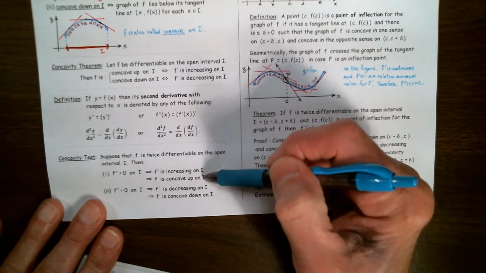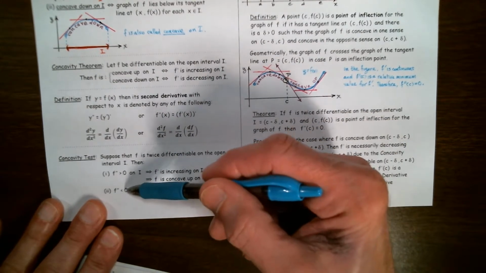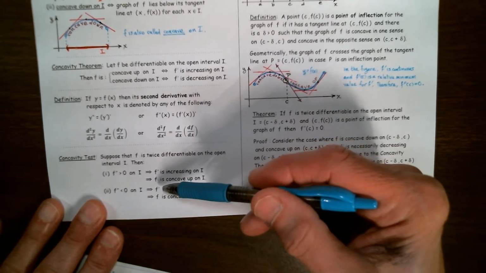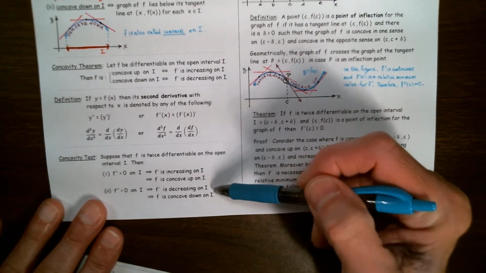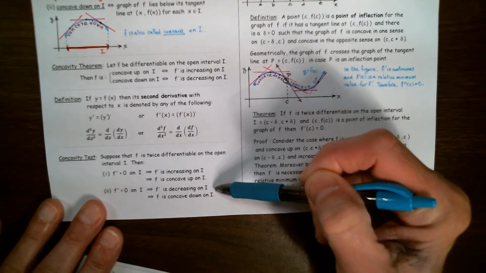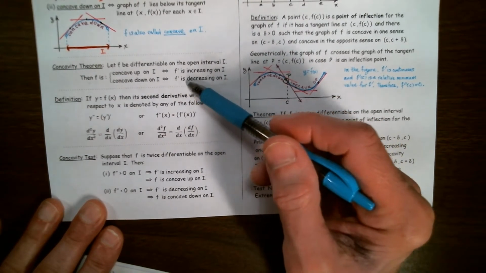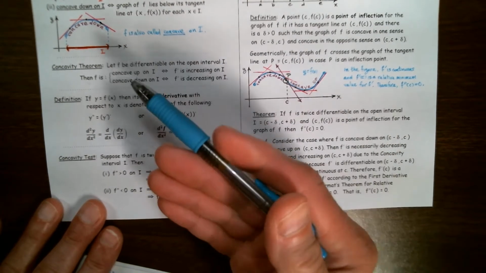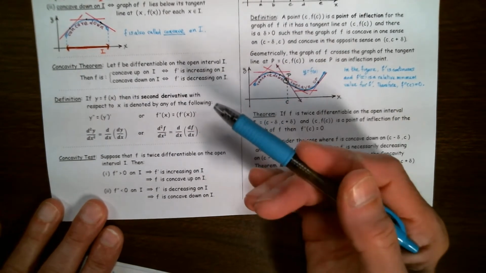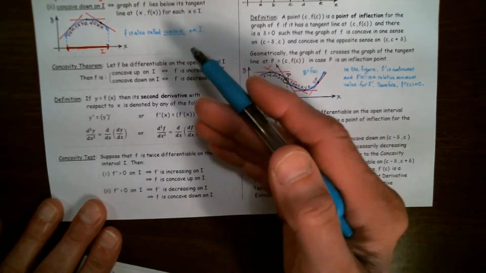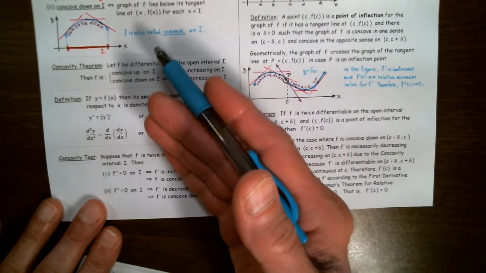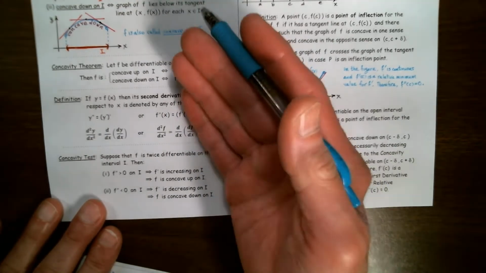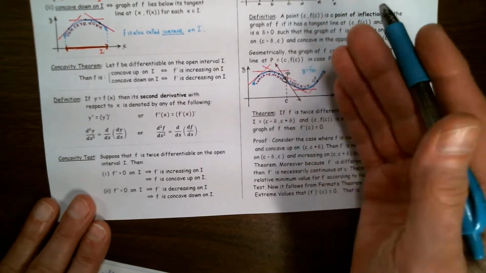On the other hand, if our second derivative is always negative on the interval I, then it follows that the first derivative function is a decreasing function on I. So that implies that, since the first derivative function is decreasing, f itself must be concave down. So a very simple test for concavity: if the second derivative is always positive on the interval, our function is concave up. If the second derivative is always negative on the interval, the function is concave down on that interval.